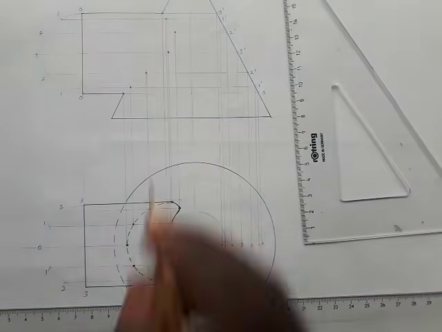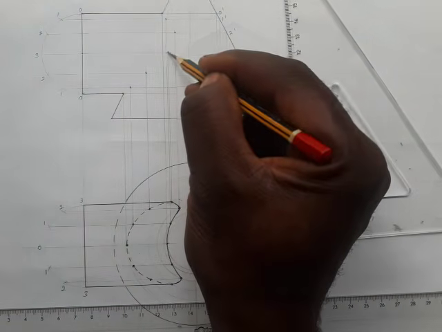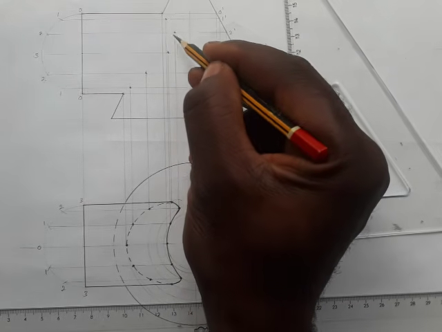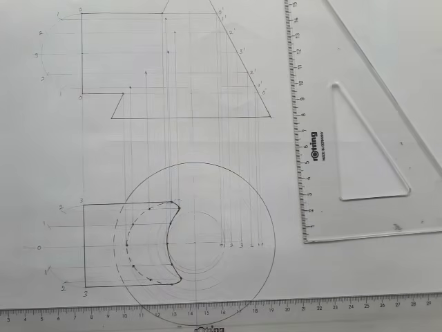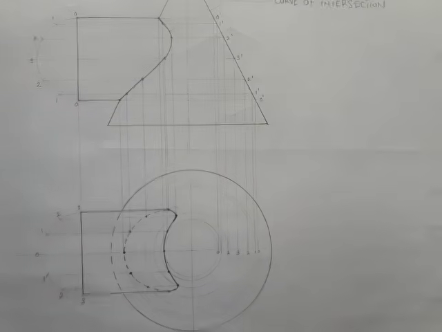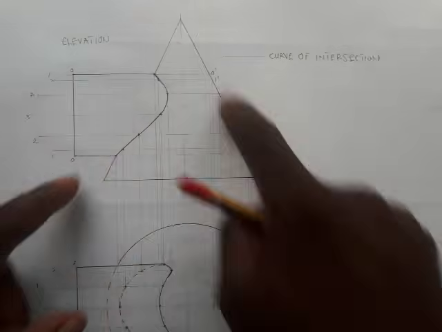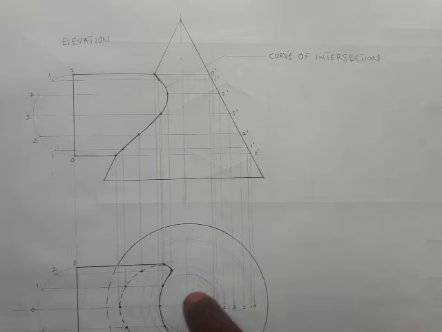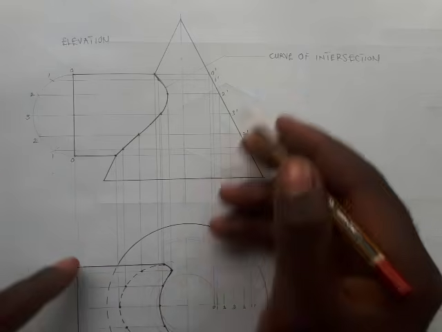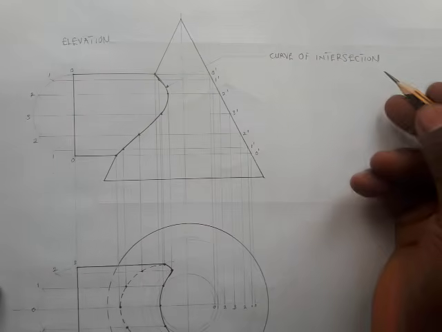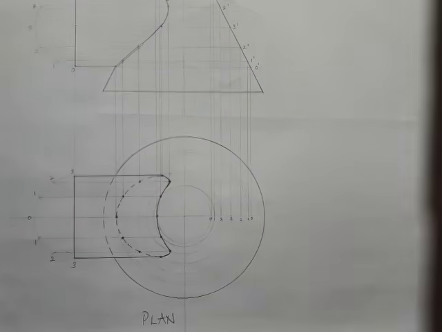That's it. Now look at the curve of intersection. So you use a flexible curve or French curve to draw the curve of intersection. Okay, so here I'm done. All right, connect the curve. So here now we have the whole of this is the elevation. Now you must be able to differentiate thin lines from thick lines. That's what makes technical drawing unique. And this is the curve of intersection, while this is what? The plan.